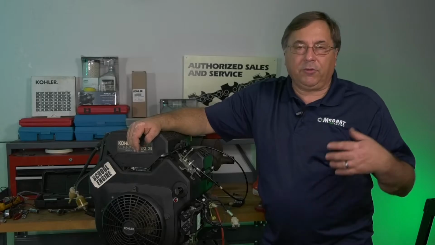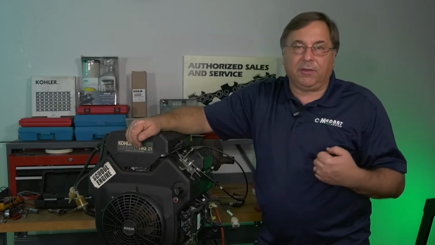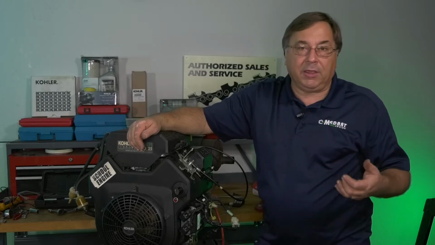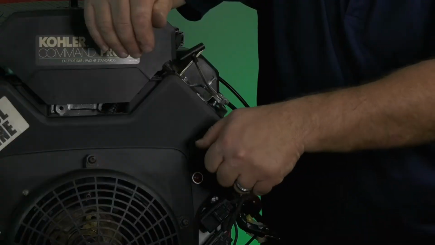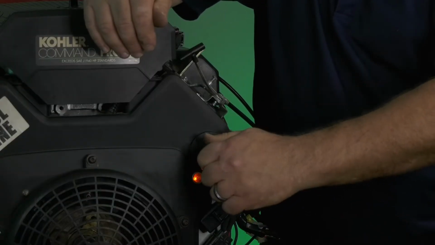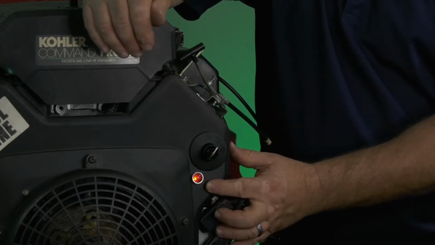So certain manufacturers, always go to the repair manual to find out how to check diagnostic codes, how that's done, whether it's a program only or as simple as turning the key on, off, on, leaving it on the third time, like we're going to do on this engine. So we're going to go on, off, on, off, on. We're going to watch the light. We have to count the blinks.